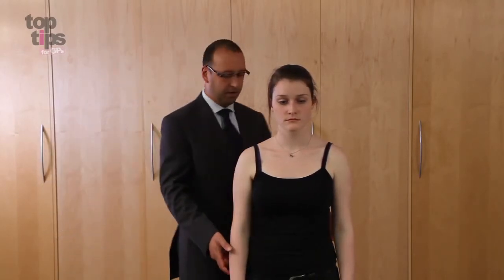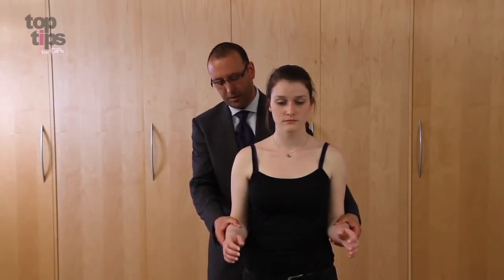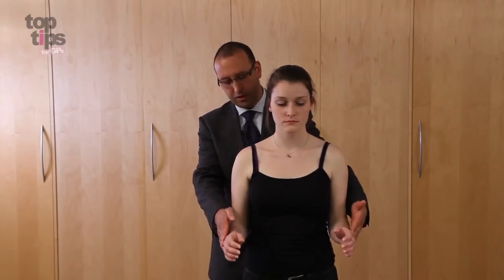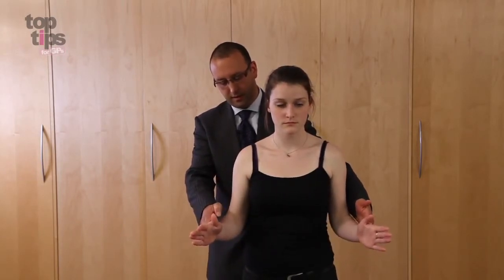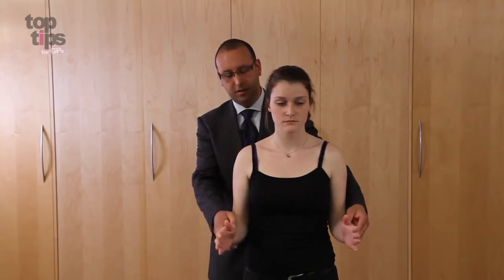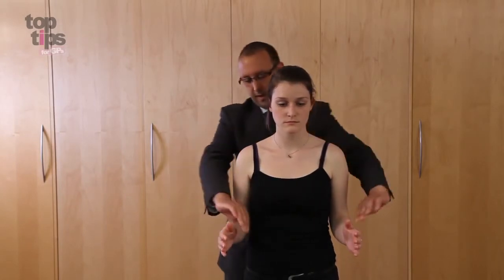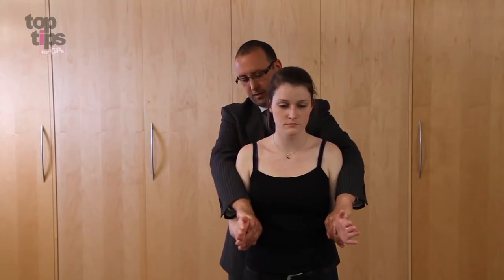We can also then check resistance in external and internal rotation. If I come behind our subject and put the arms like this, and ask her to push out to the sides, this is resisted external rotation of infraspinatus, and pushing towards the front is resisted subscapularis. Frequently in rotator cuff tears, the external rotation is weak and painful.